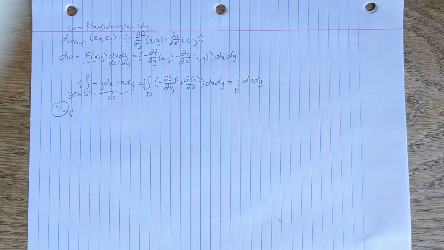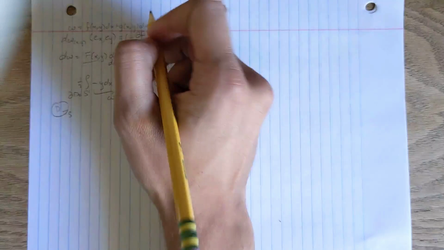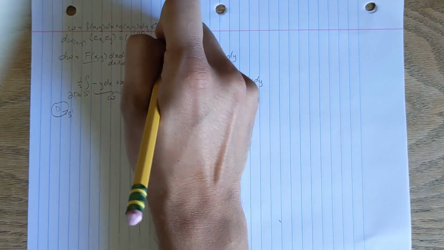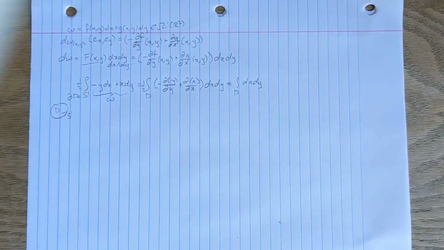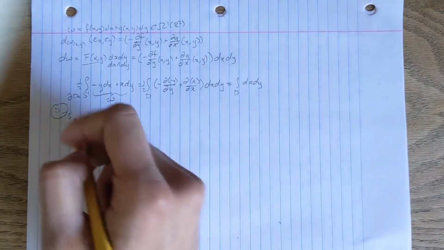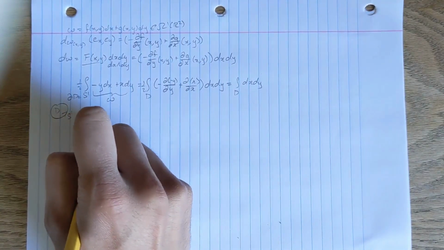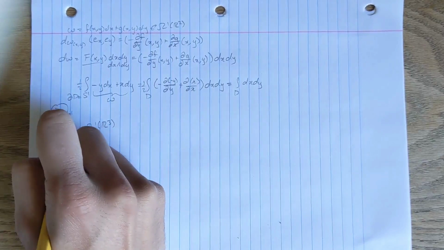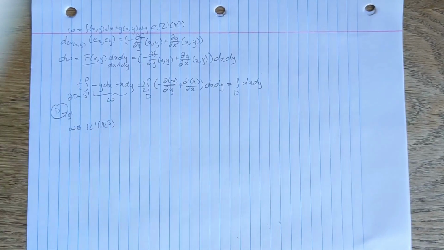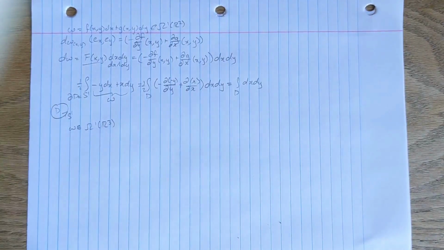Okay, so now this is the simplest case, as I said. This is omega 1 of R2. Let's try increasing the complexity just a little bit. Let's consider omega 1 of R3, and let's say that we have a little omega in here. So in other words, it's a one form in R3.